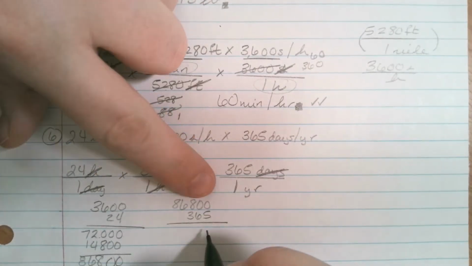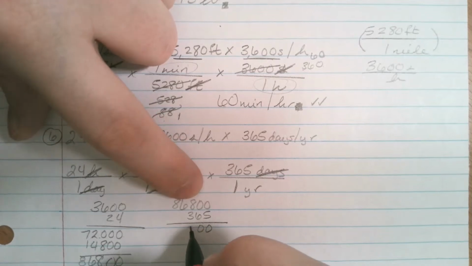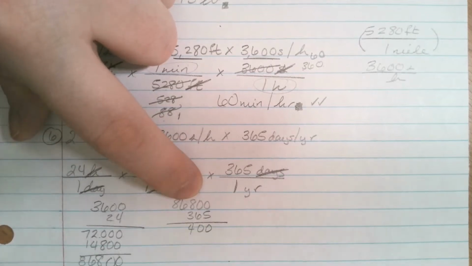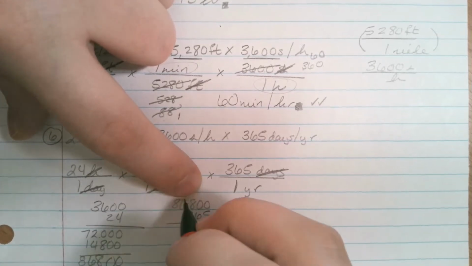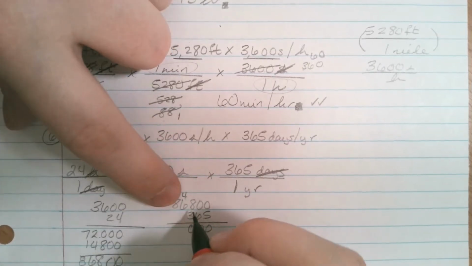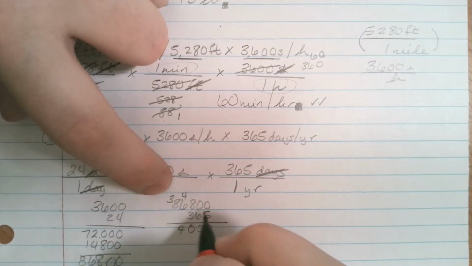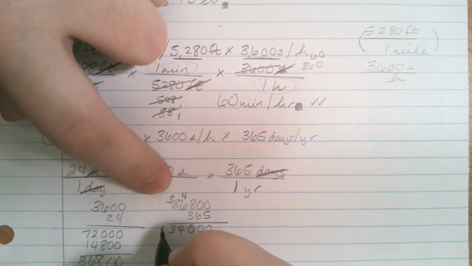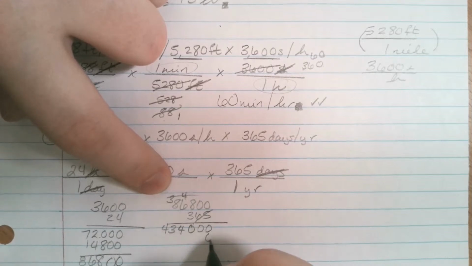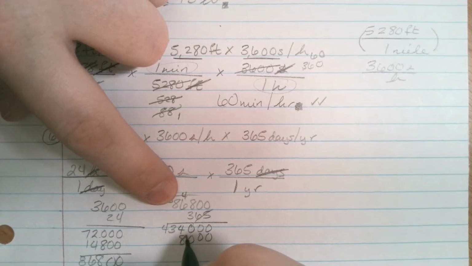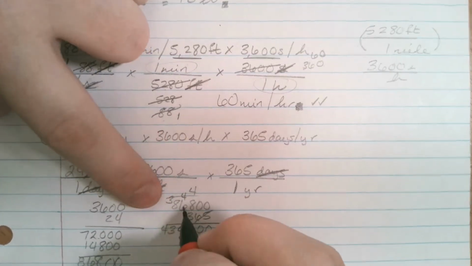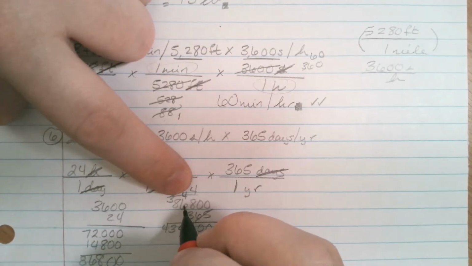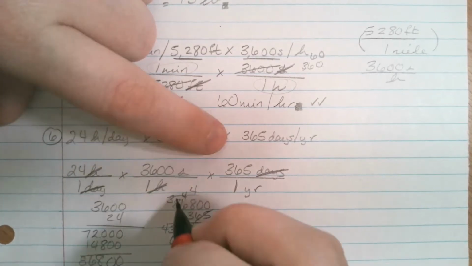So 5 times 6 is 30, drop the 4. 5 times 8 is 40. Start over. 6 times 8 is 48, 36 plus 4 is 40.